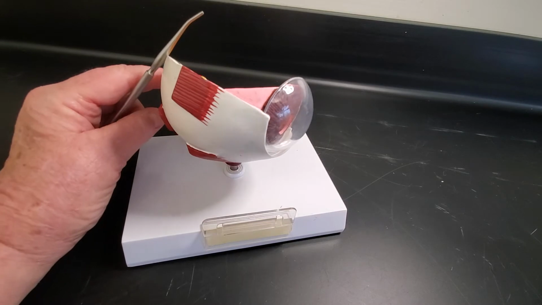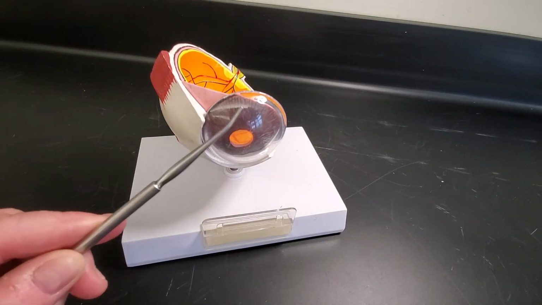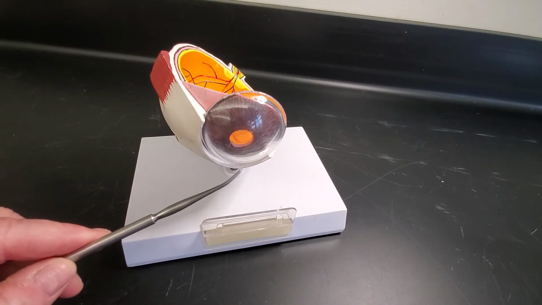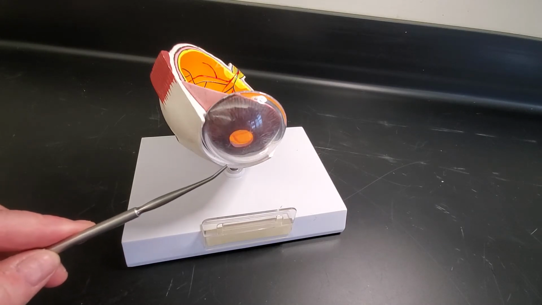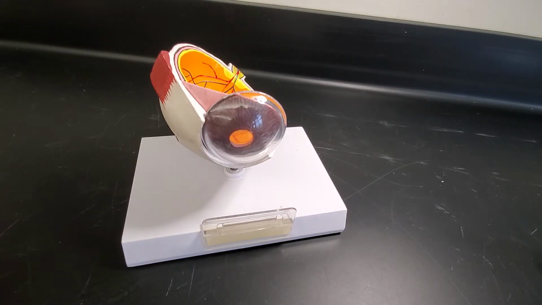Now if we just turn this way, you're going to be able to see the cornea. So the cornea is the clear, convex front of the eye here. The cornea is the structure of the eye that takes the light rays that hit the eye, and because it has a convex shape, in other words, it bows out, it takes those light rays and it bends them, or refracts them, and it directs them into the pupil.